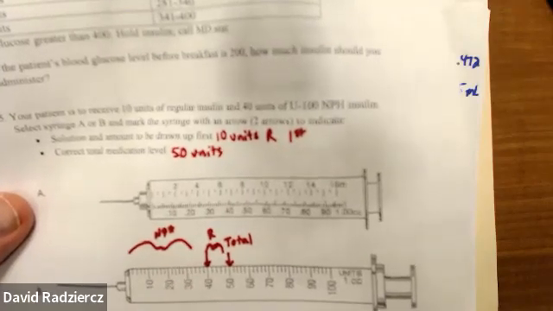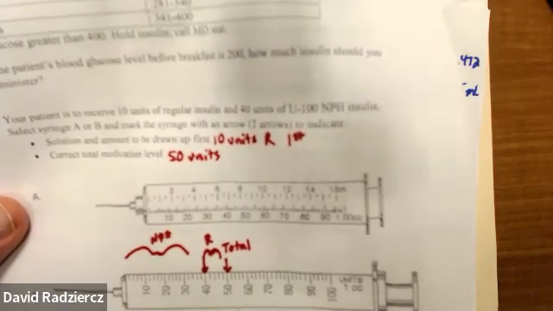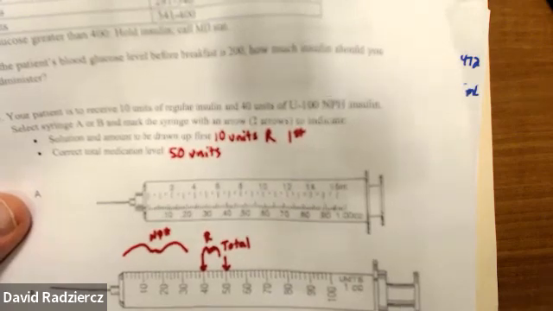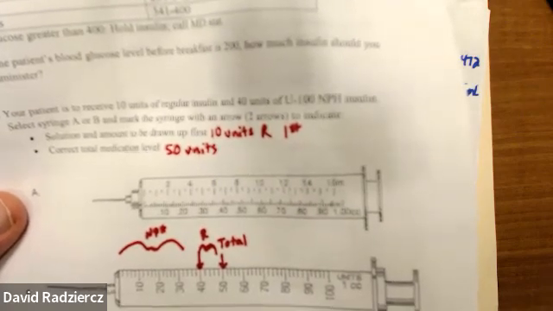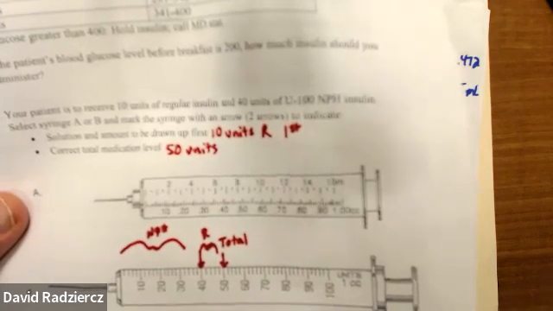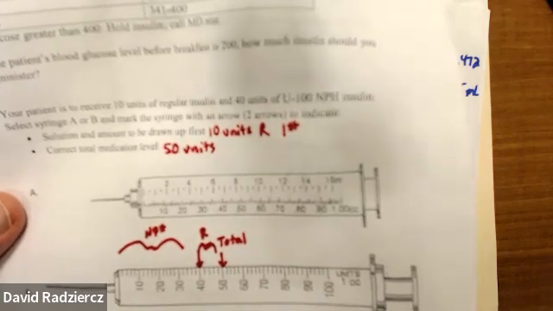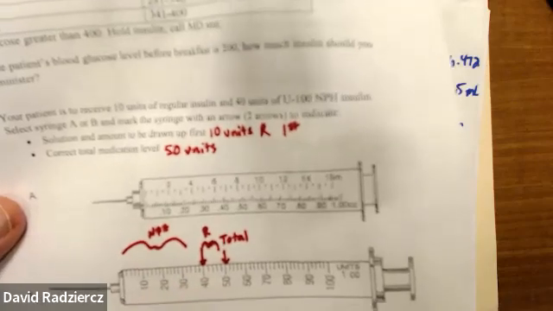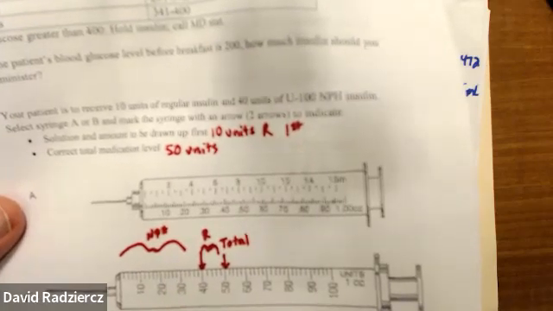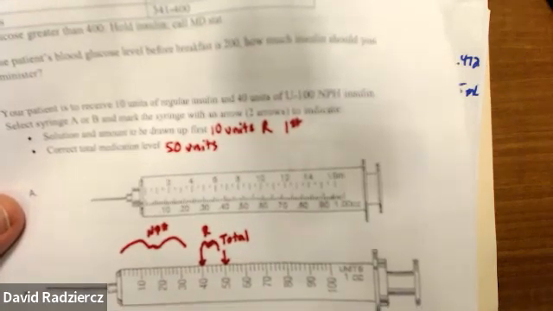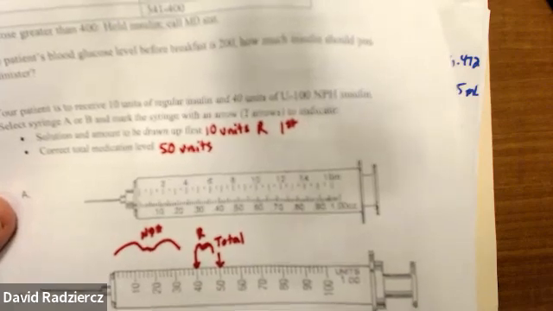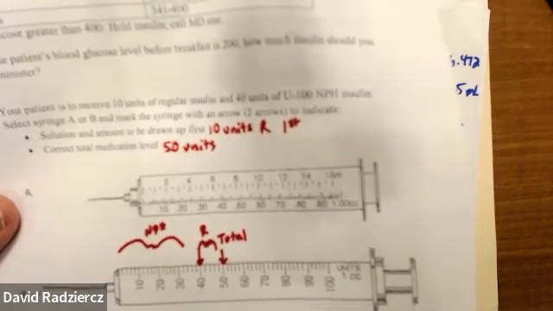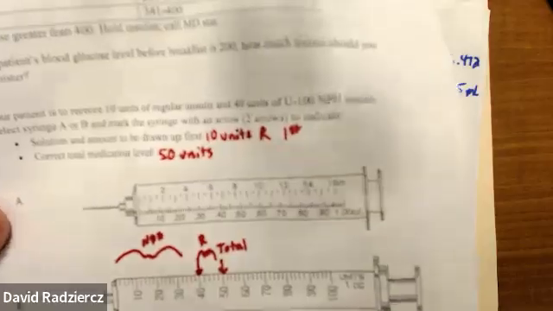They all mix together, and then when they get injected, they're both going in simultaneously. That way you get instant action plus a little bit of a delayed action as far as an insulin response. But this is typically how they want you to answer that if it's on a paper test. I would just confirm with your instructor how they want you to answer this particular type of question.